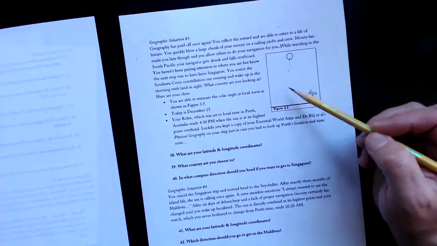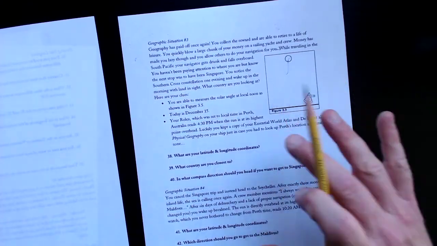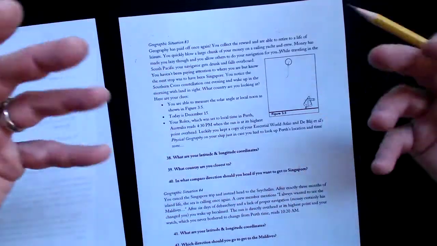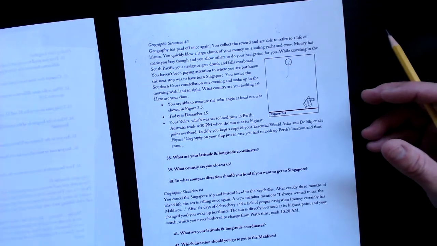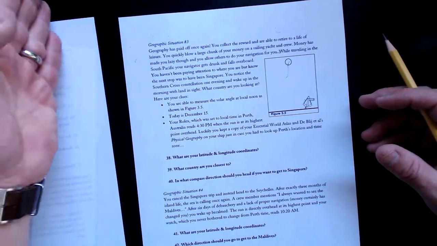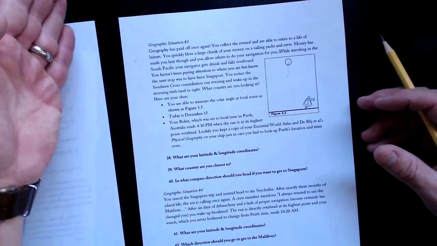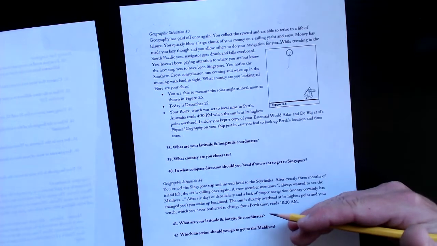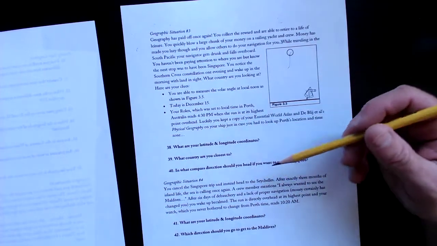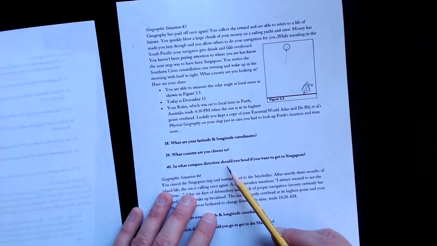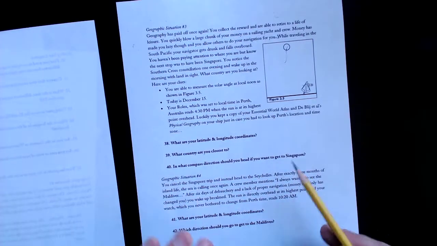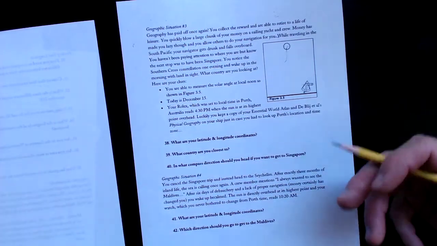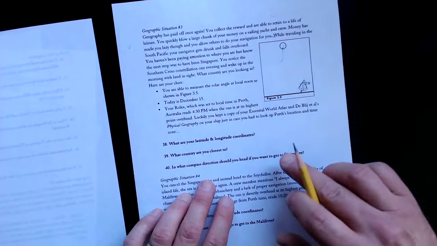And so if you don't see an image like this, there's got to be something else in the description, in all this data that is being thrown your way to help you calculate where the sun is in the sky, and therefore what your latitude is. So read through carefully. And then some of these other questions too, like here, in what compass direction should you head if you want to get to Singapore? We're not in a lab right now, so we don't have maps and globes and all that stuff all around. Do the best you can.